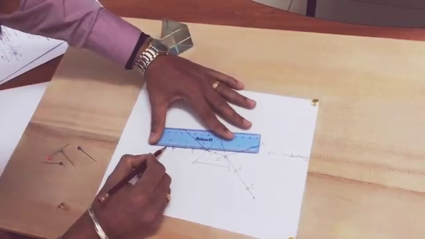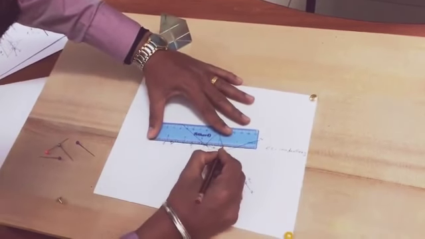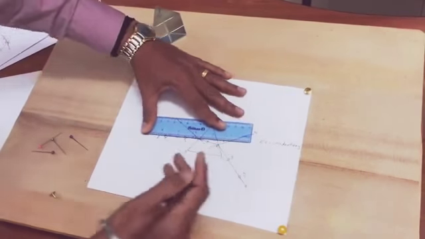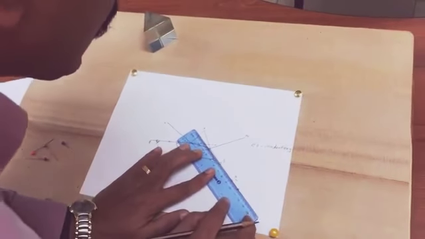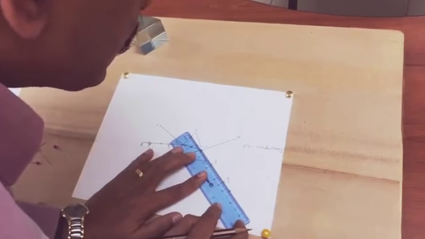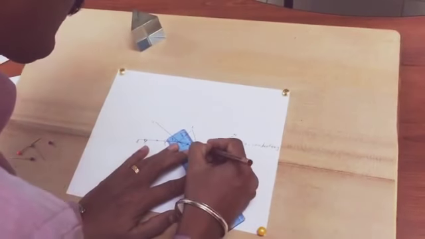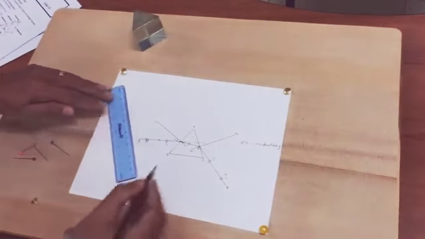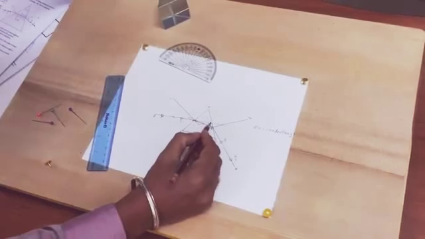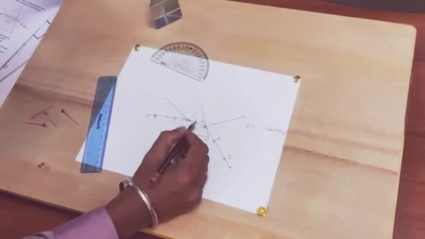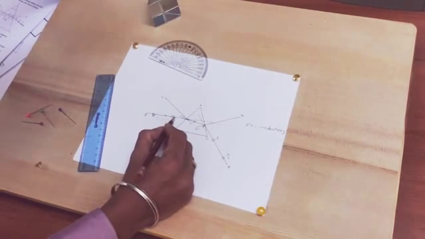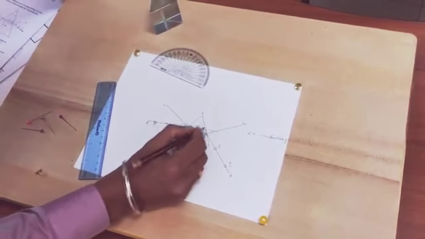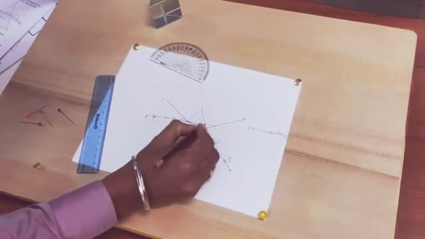Extend EO and also extend RQ. Now you can see that the angle formed between the produced incident ray and the emergent ray is called the angle of deviation.